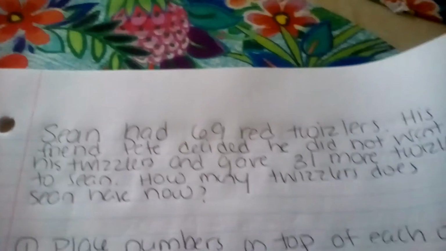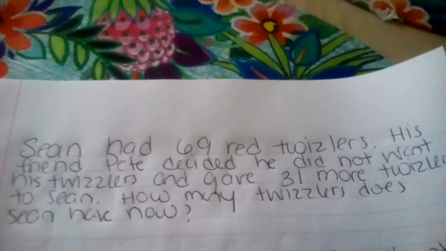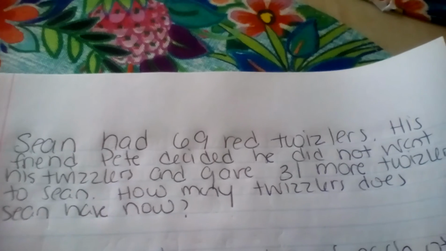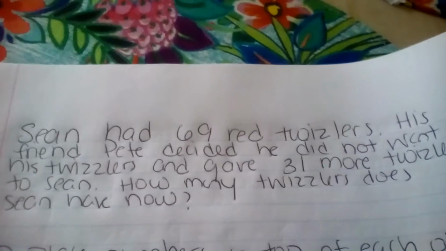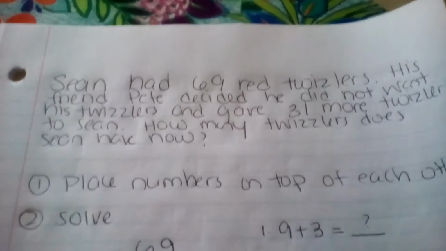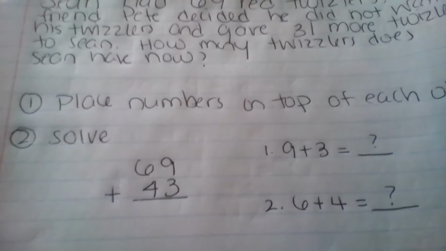Alright, so Sean had 69 red Twizzlers. His friend Pete decided he did not want his Twizzlers and gave him 31 more. How many Twizzlers do you think Sean has now? Alright, so let's think about the numbers. We're going to do this differently this time, guys. We're going to place the numbers on top of each other, and then we're going to solve.